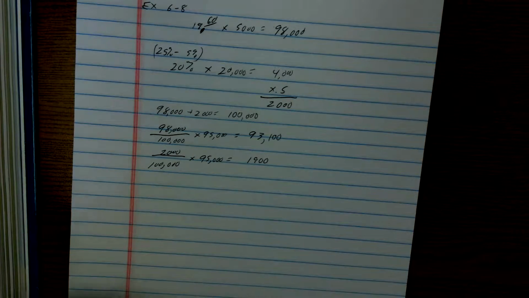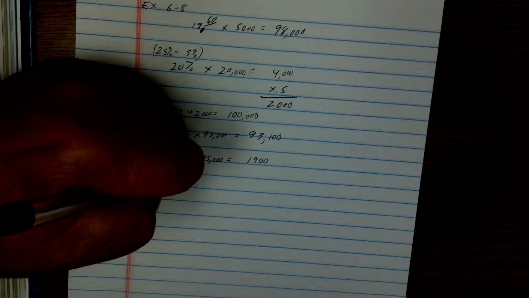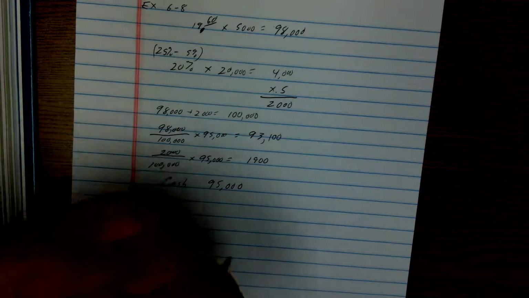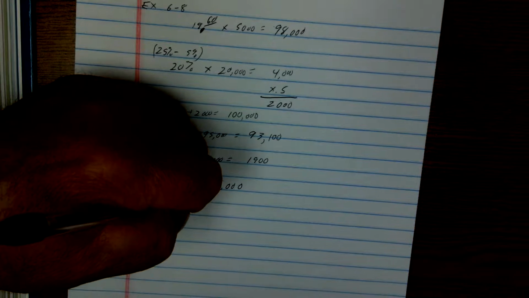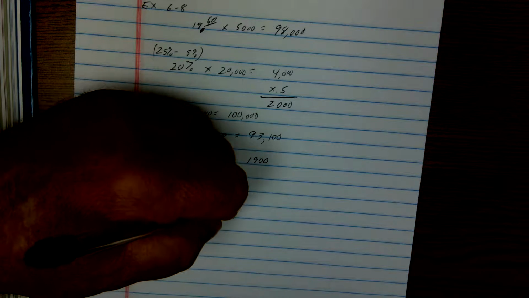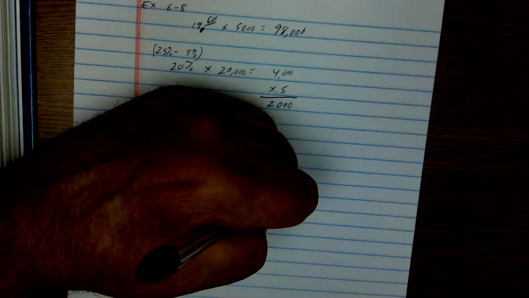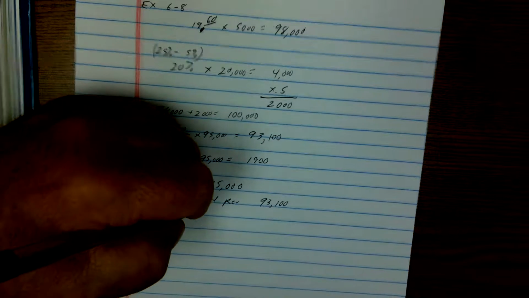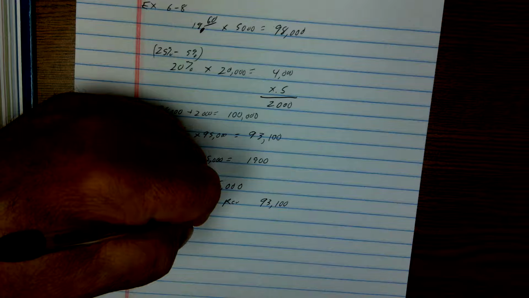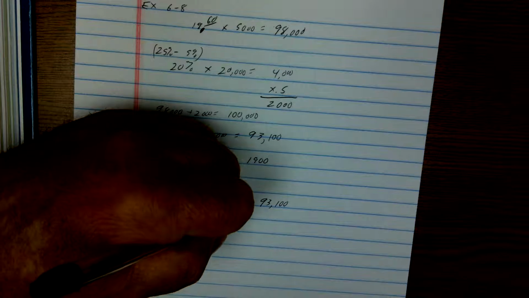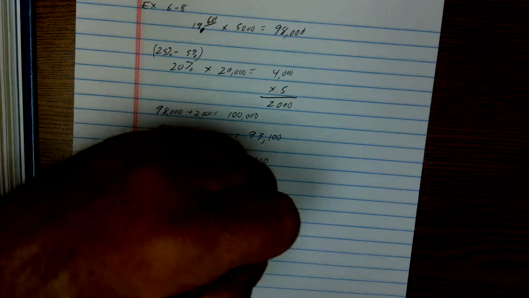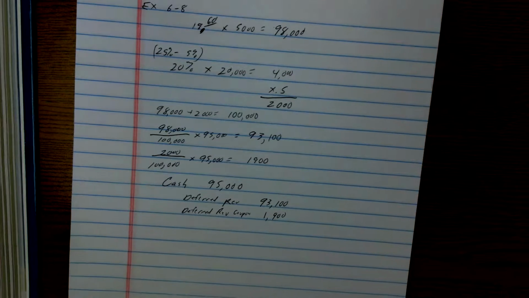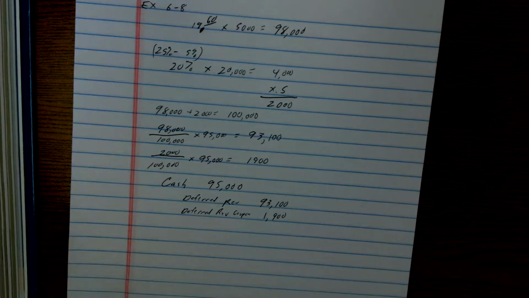And so then our journal entry becomes cash $95,000, deferred revenue for 93,100, and deferred revenue coupons for 1,900. And so that becomes our journal entry on that particular one.